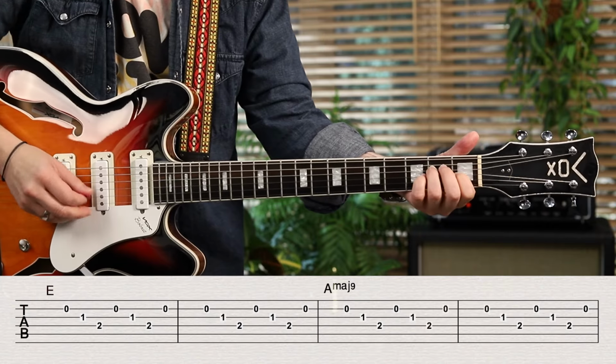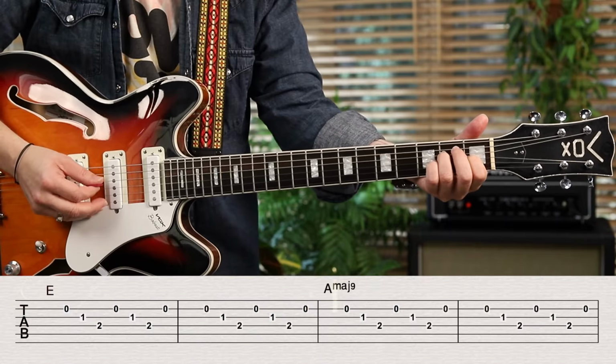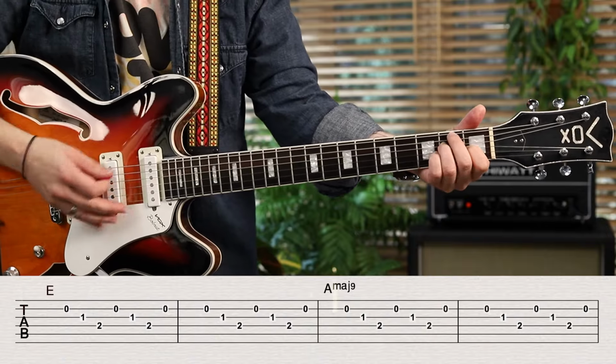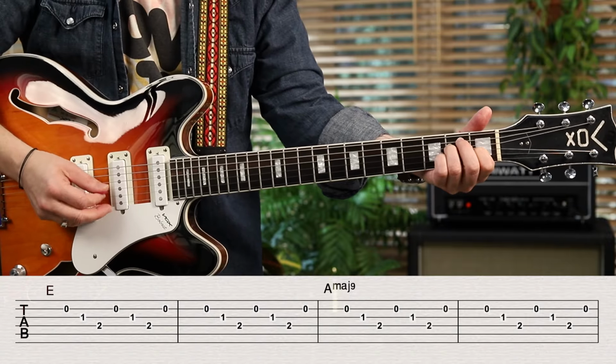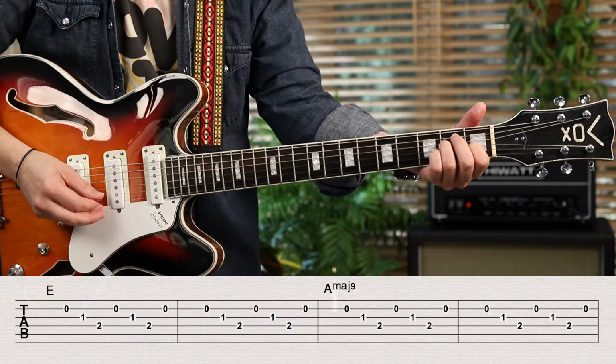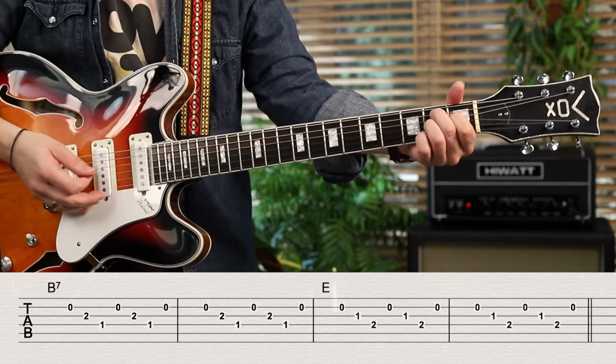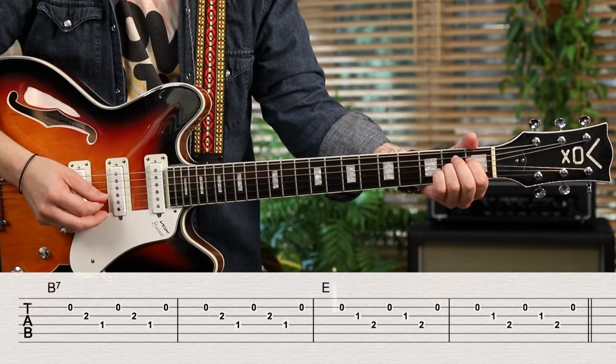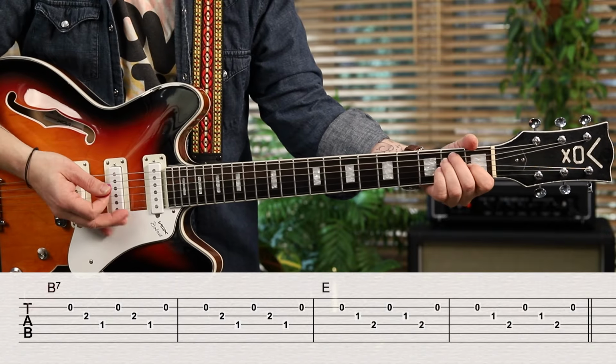He does the same thing on the A chord, creating harmonic and rhythmic disruption. Because that's going to make a major 9 chord. And then on the B, he's going to turn it into a B7. And then back out.